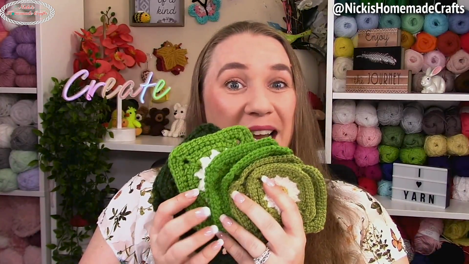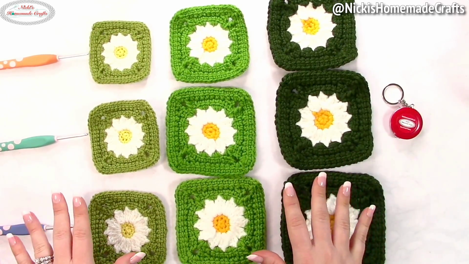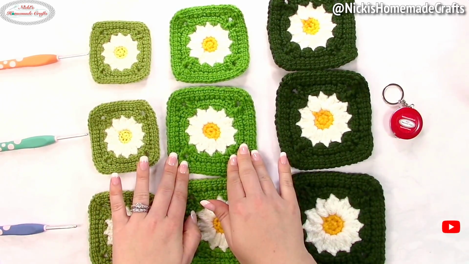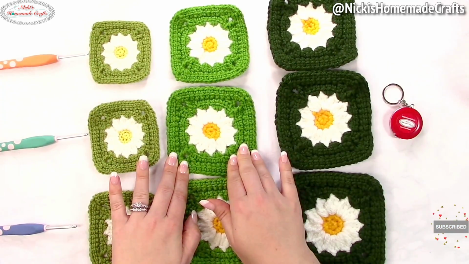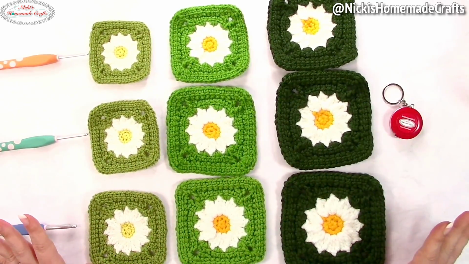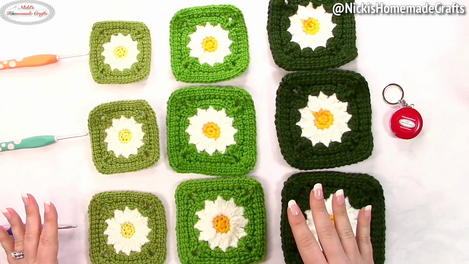Now let's get ready for this experiment. Let's talk about it in more detail. So we have here my very popular linked crochet daisy square that I used in order to make a blanket. And the blanket is connected, all the squares are connected with the join as you go.